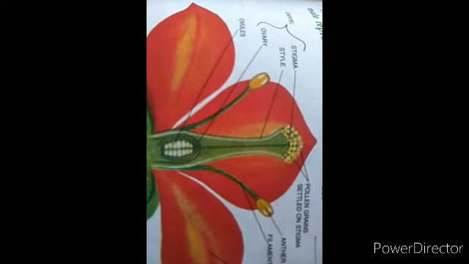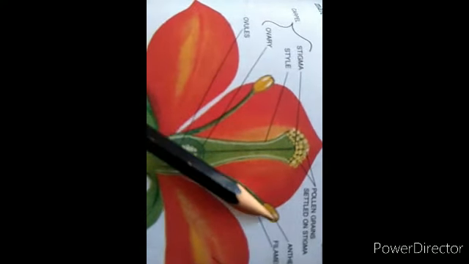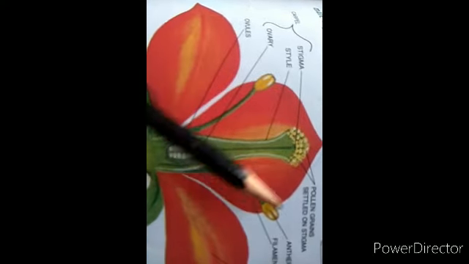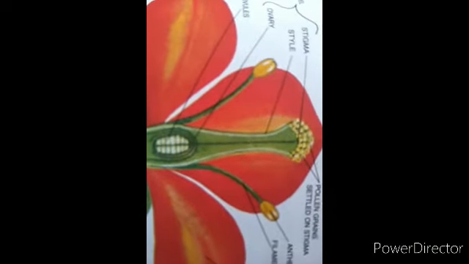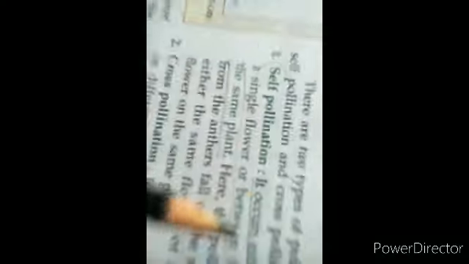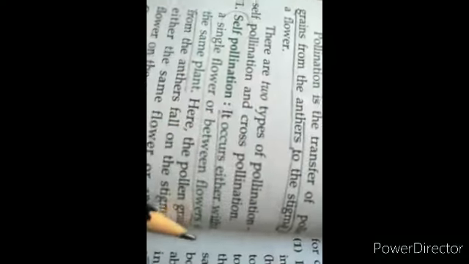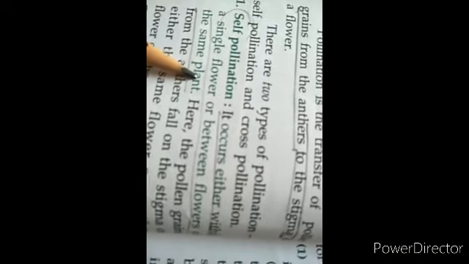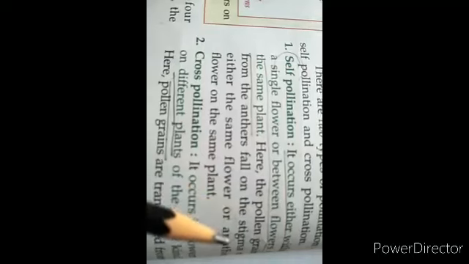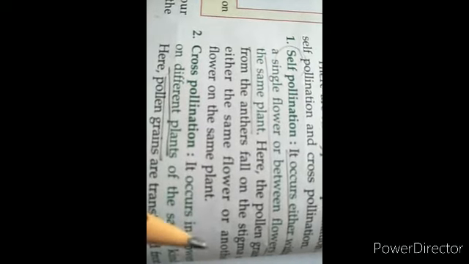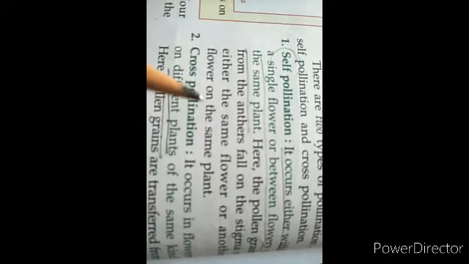Even if the pollen grain from the anther of one flower goes to the stigma of another flower and both the flowers belong to the same plant, even then we call it self-pollination. As you can see here, it's given. It occurs either within a single flower or between flowers of the same plant. Here the pollen grain from the anther falls on the stigma either of the same flower or of another flower on the same plant. Clear?